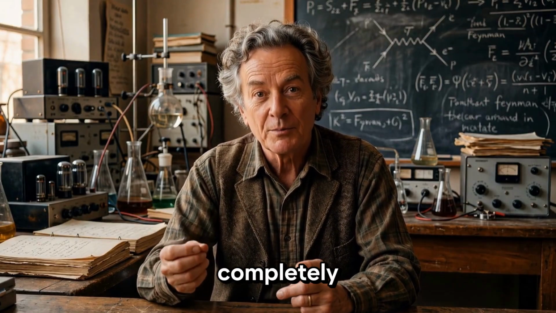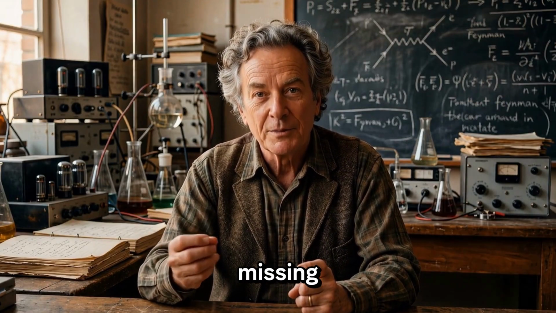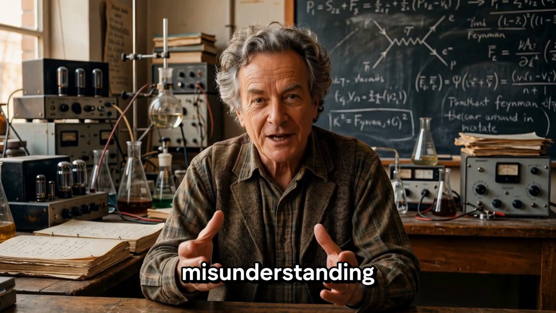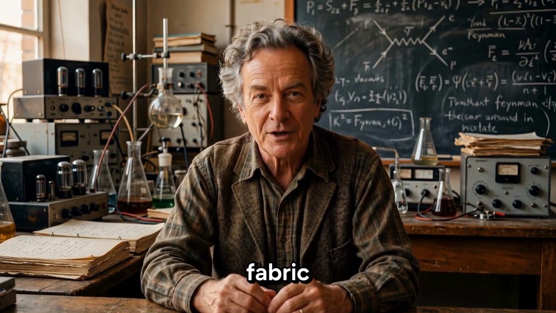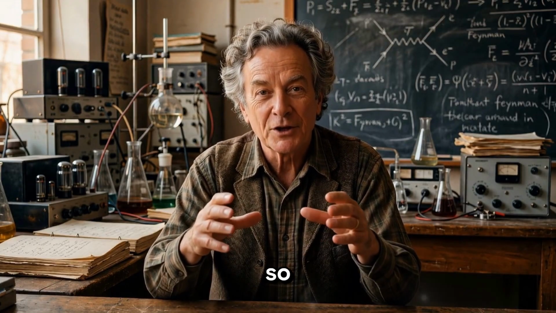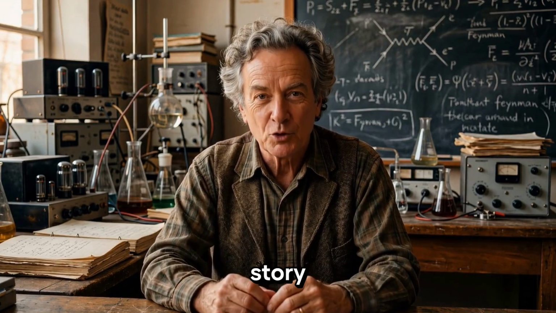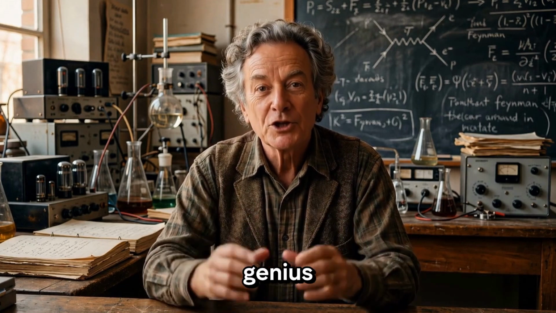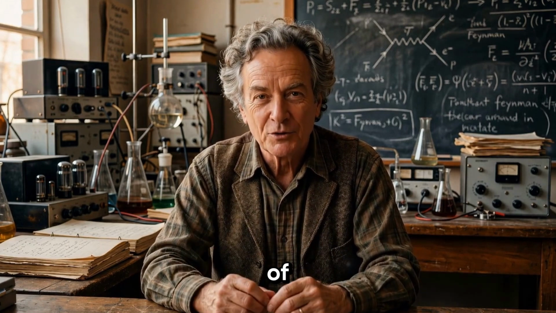That picture is not completely wrong, but it's missing something so fundamental that getting it wrong means you've been misunderstanding the very fabric of reality. And that's what we're here to fix today. So let's start at the beginning, because the story of antimatter begins not with Feynman, but with another absolute genius who most people haven't heard of, Paul Dirac.